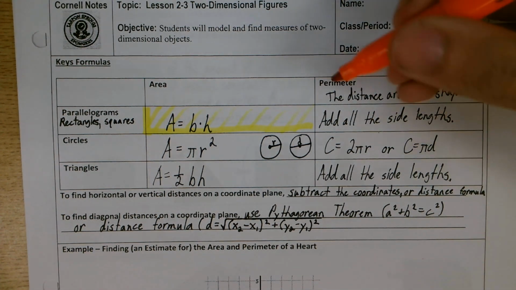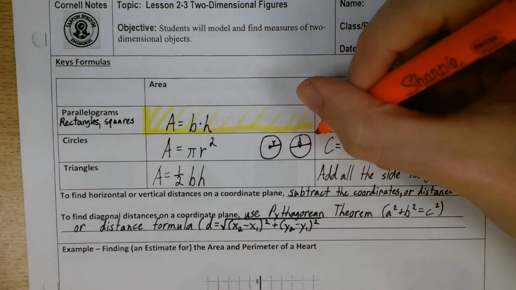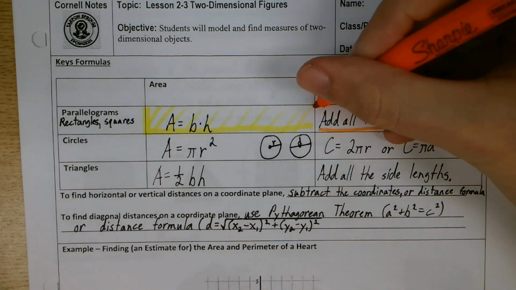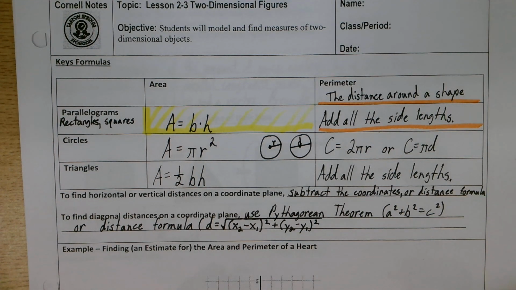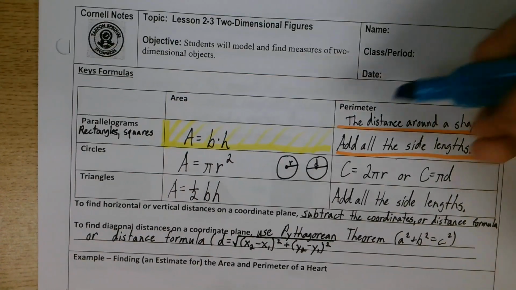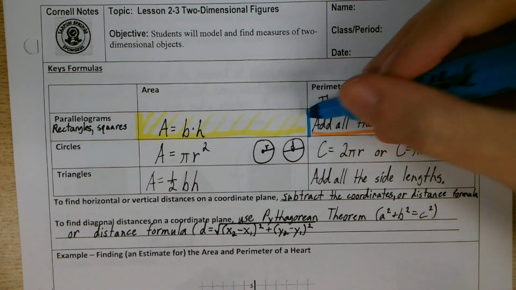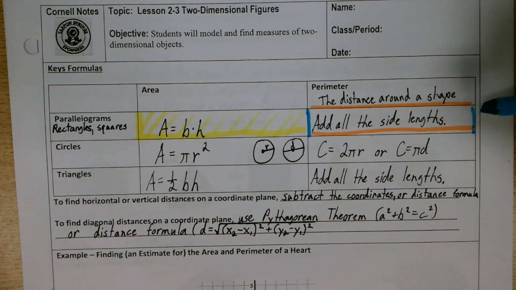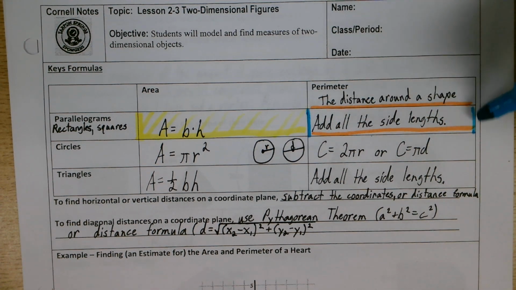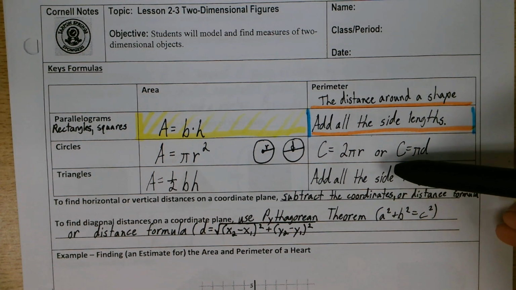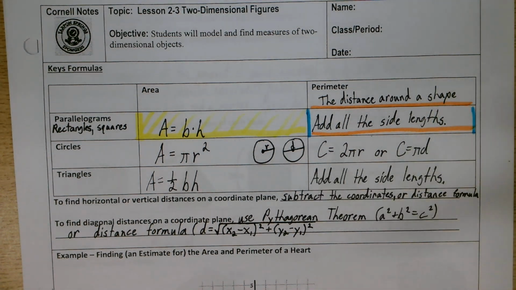So you'd find out what the base length is, and you'd have that on top and bottom. You'd find out what the side length is, what the height of the shape is, and you'd add up all these sides. You'd add up the orange and the orange and the blue all together. Same thing for triangles. You're just going to have to add up all the side lengths.